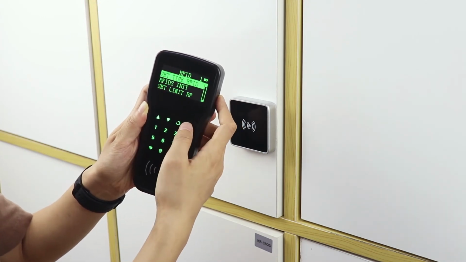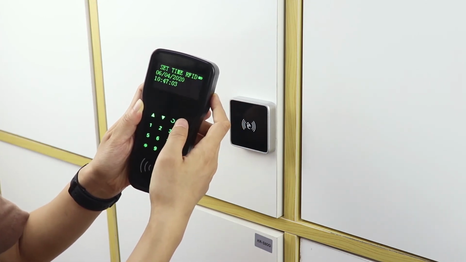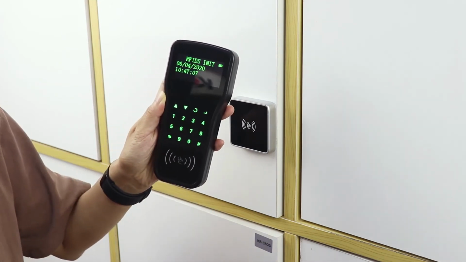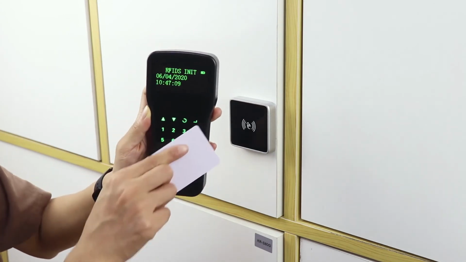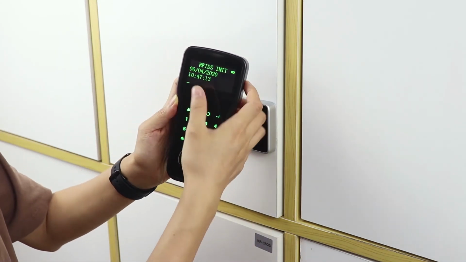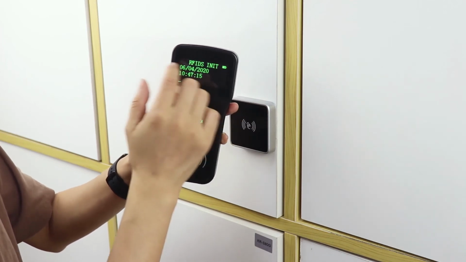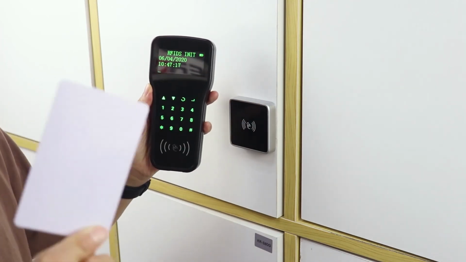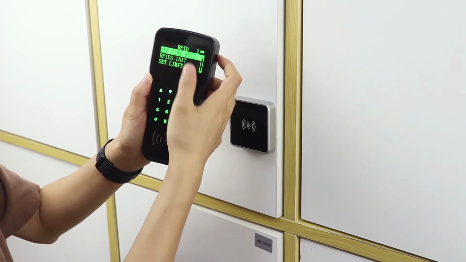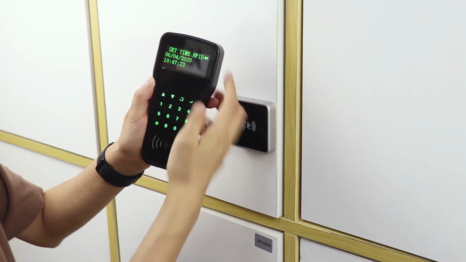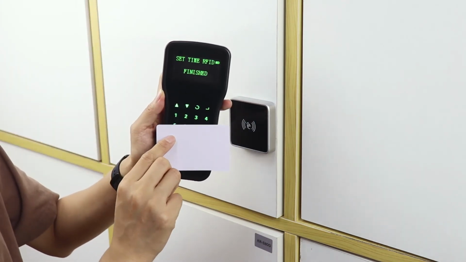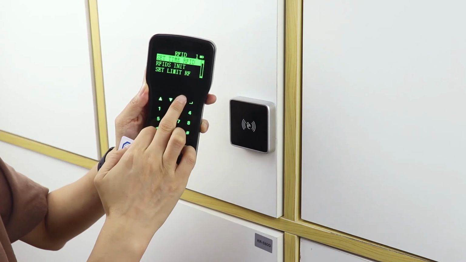Set. RFID time. Reset this card to be blank, and then set the time RFID card. Swipe this blank card. Finished. Back to menu.